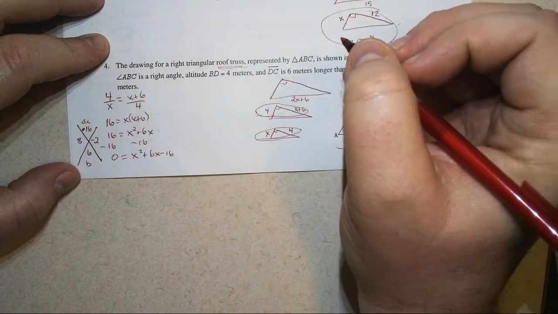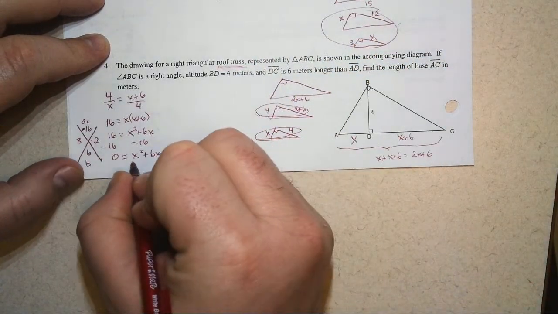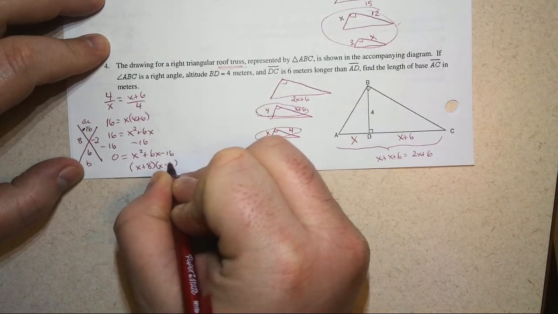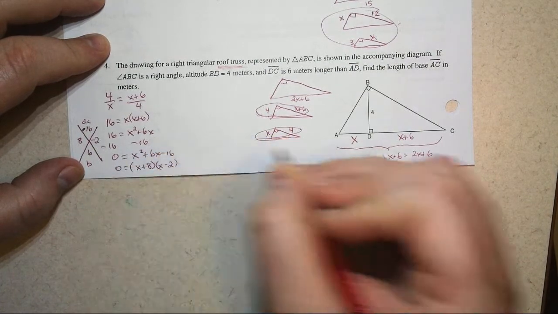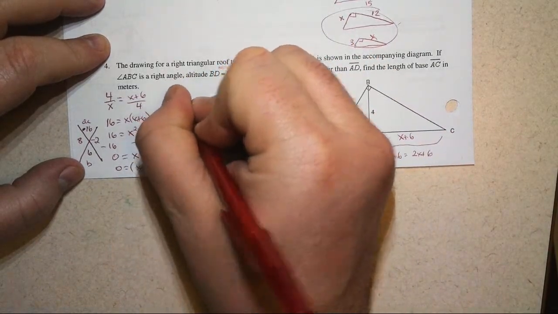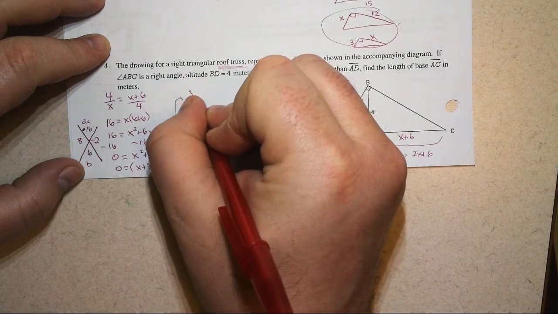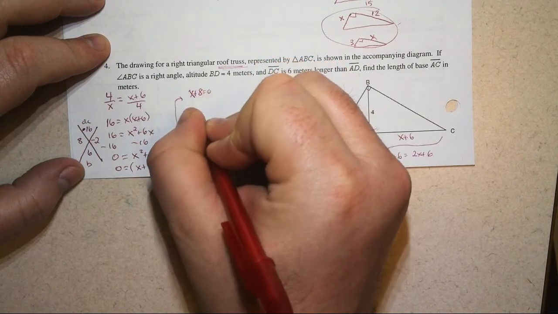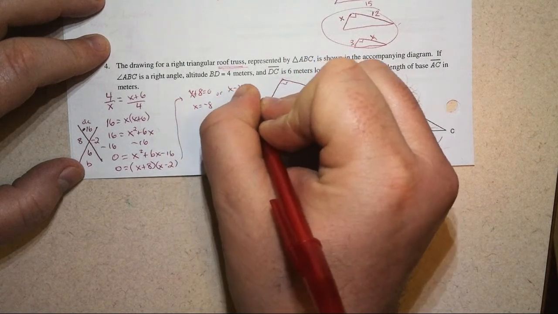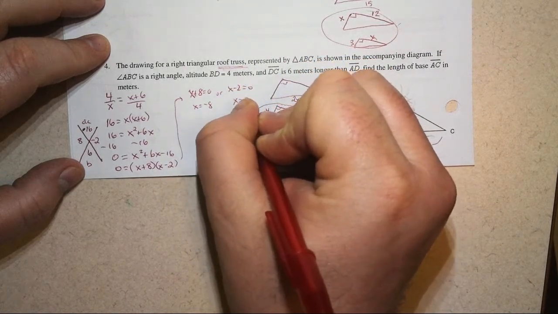So in my figure, I know it's going to factor out to be x plus 8, first parentheses, second parentheses, x minus 2. And now we're going to set each equal to 0 and solve. So bring it up here. So I have x plus 8 is equal to 0, which means x is equal to negative 8. Or x minus 2 is equal to 0, which shows that x is equal to 2.